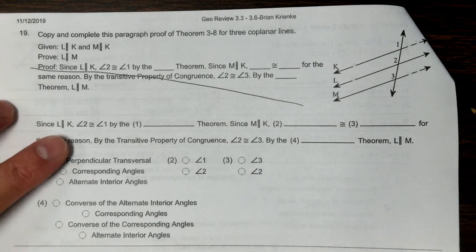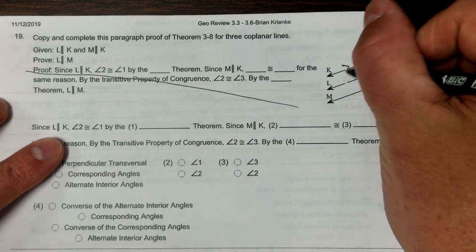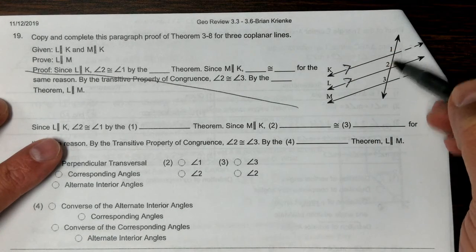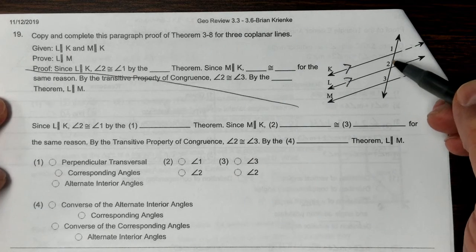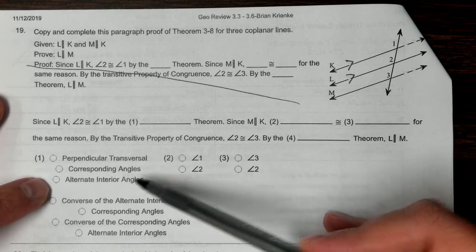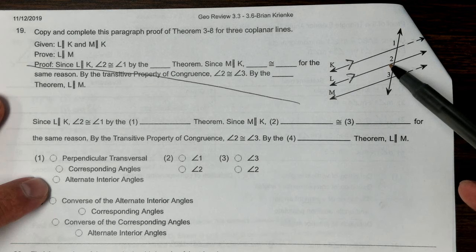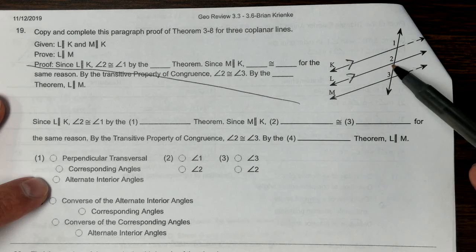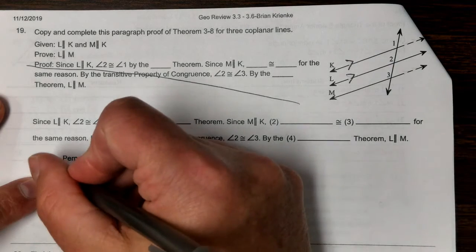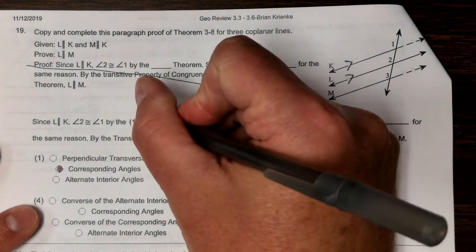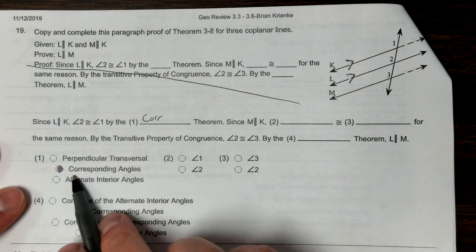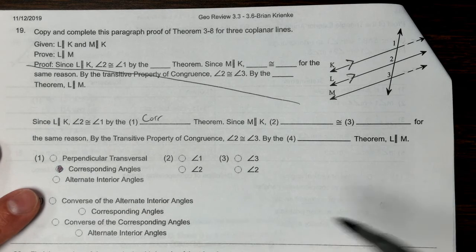Now, you're basically given L is parallel to K and M is parallel to K. So this says since L is parallel to K, so let's mark that. Since L is parallel to K, then angle 2 equals angle 1 by, out of these, that'd be corresponding angles, because you've got an exterior, you skip one, and then you've got an interior. So that's going to be corresponding angles. You could just put CORR if you want, but you just have to mark it here, corresponding.